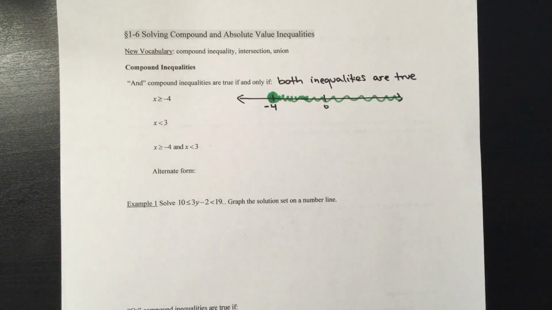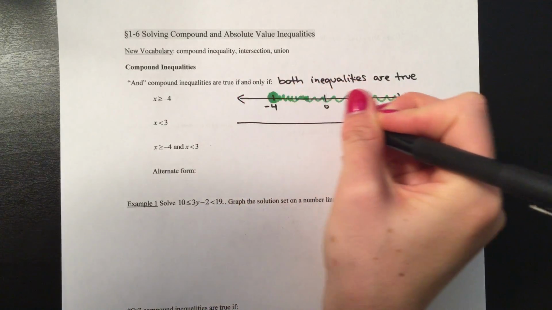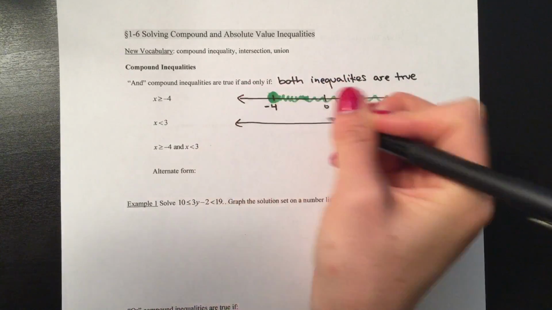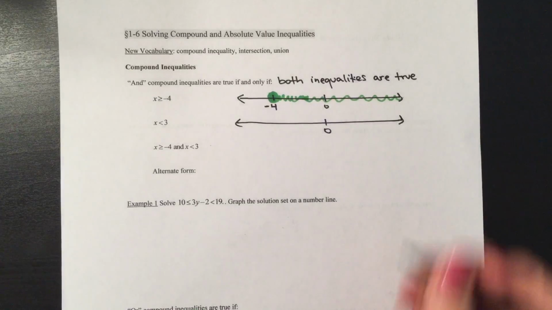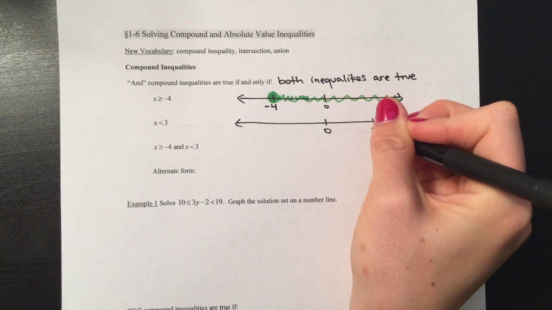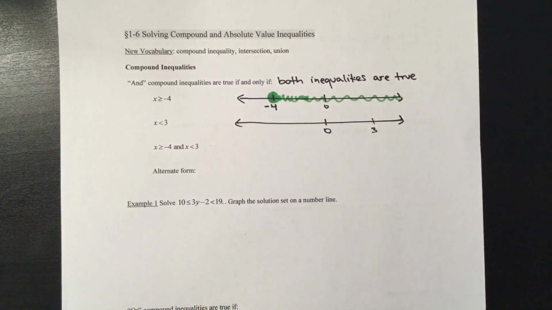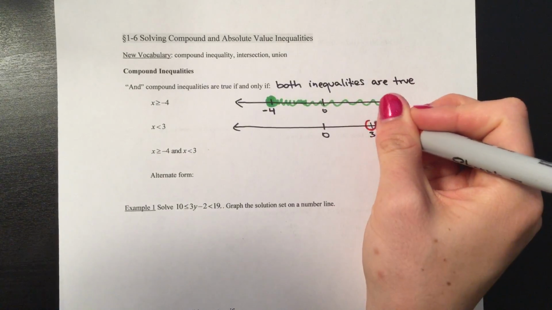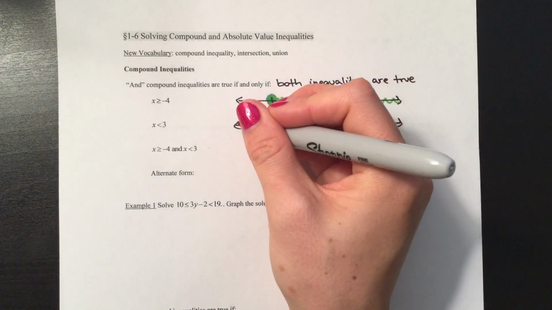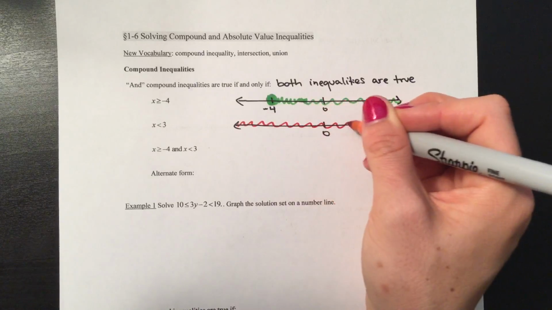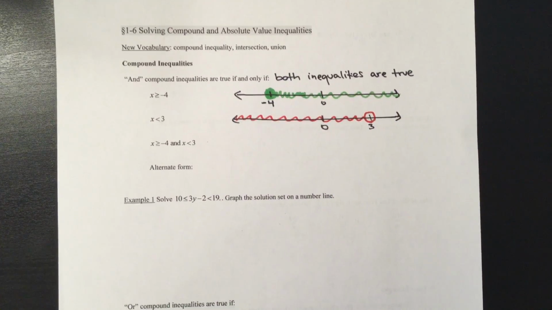Okay, so that's just that one inequality. Now let's look at x less than 3. Same thing, let's line this number line right up underneath it so we can keep the same scale, 0 in the same place, and then the 3 would be right around there. Less than 3 would mean you're going to have it open and then shaded off to the left. Okay, so there's that one.